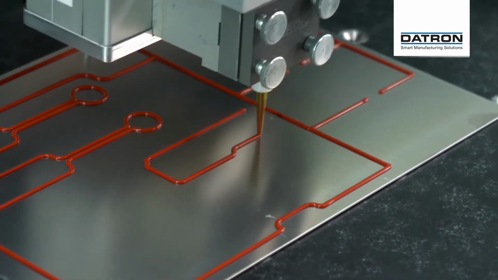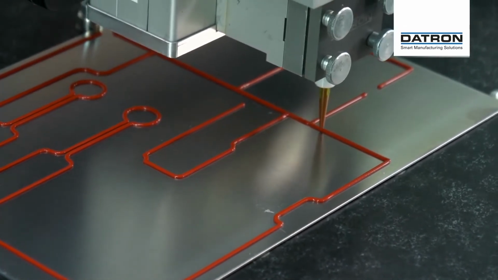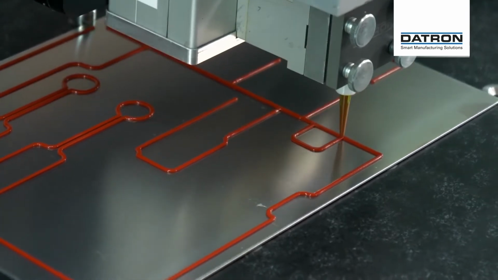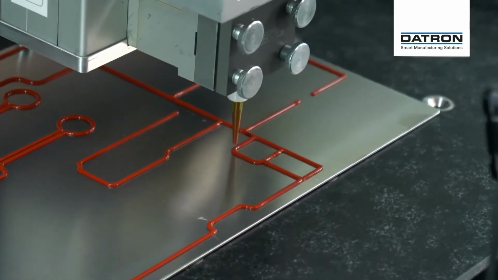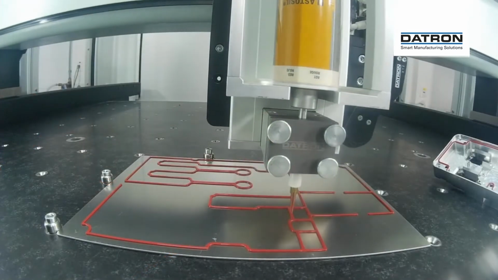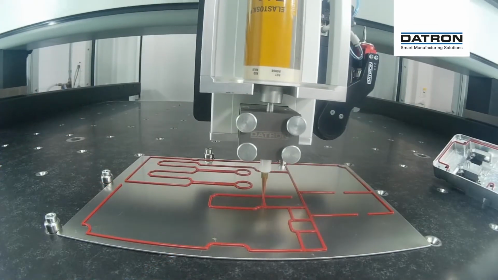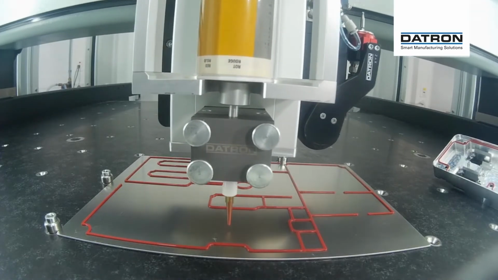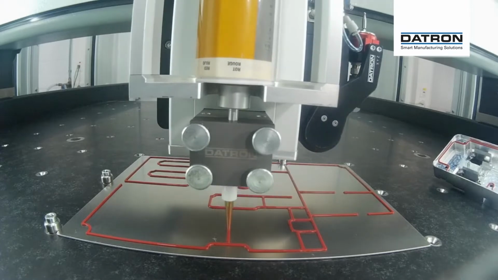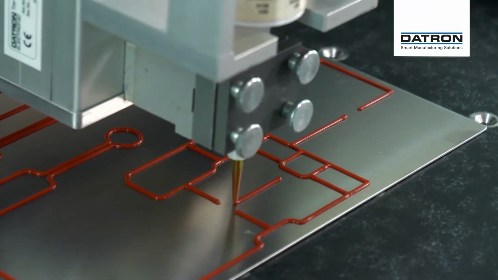So this application is one from a base station in the telecommunication area. The material dispensed is EMI shielding material.